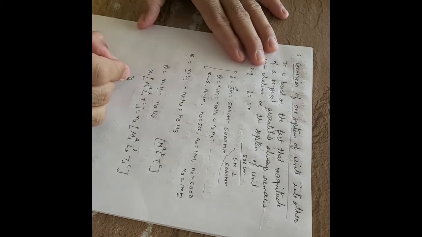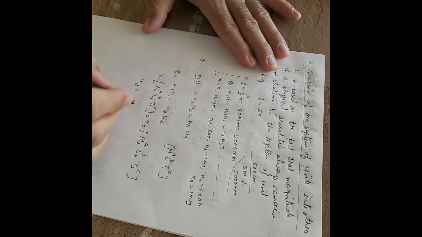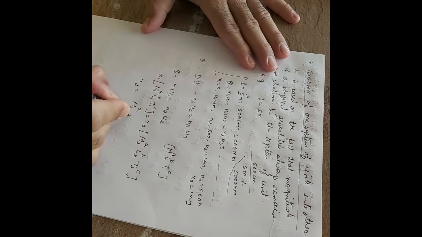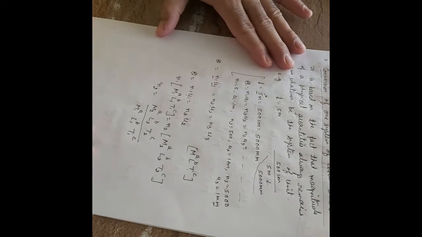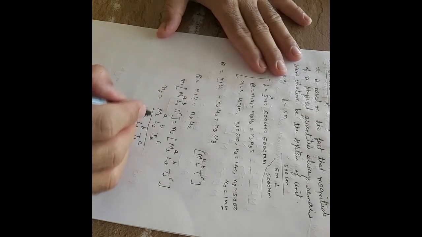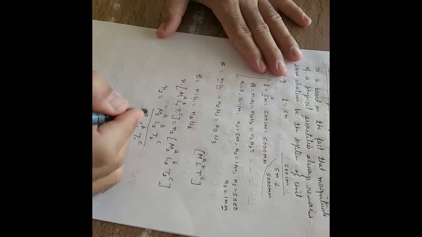From here, the value of n2 can be calculated as n1 times M1 to the power a, L1 to the power b, T1 to the power c divided by M2 to the power a, L2 to the power b, and T2 to the power c. Right? In this way, I can calculate the value of this.